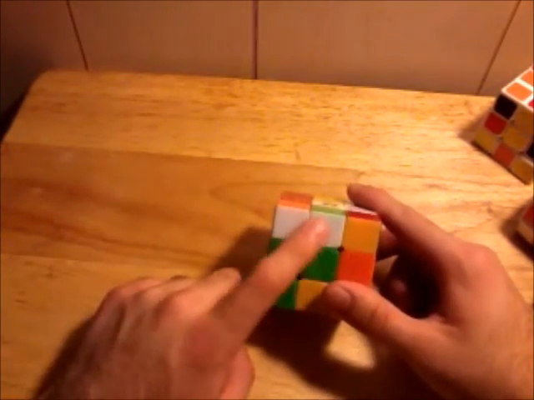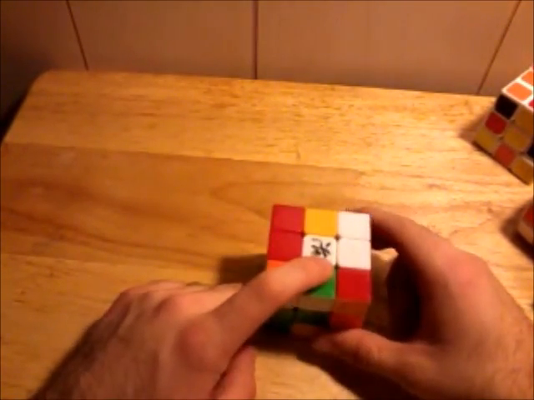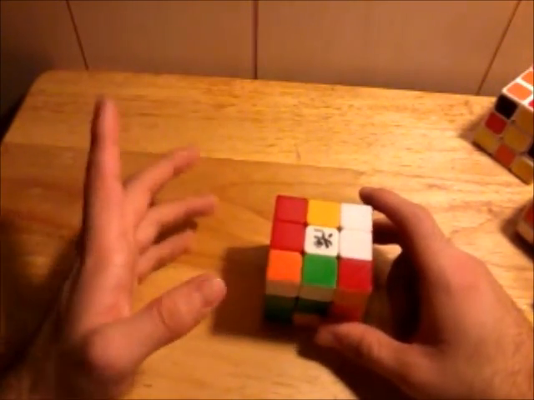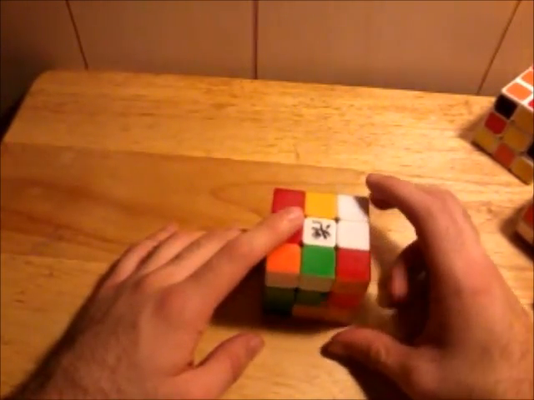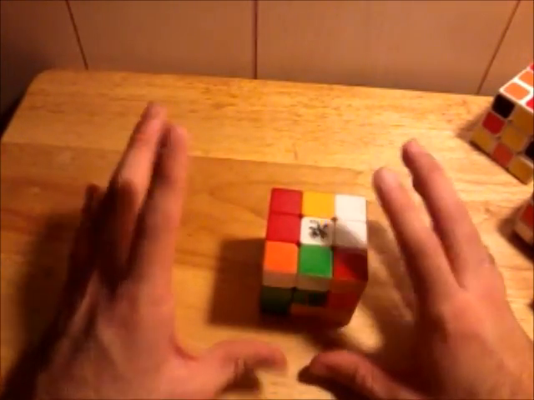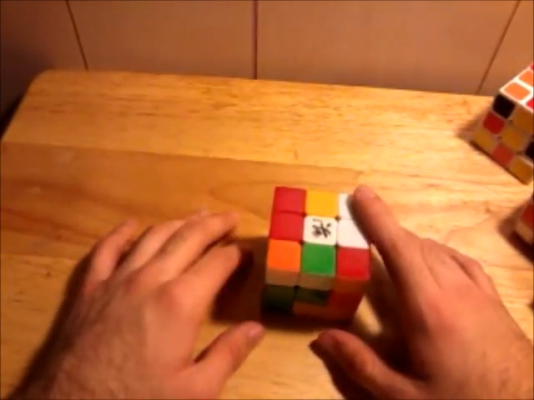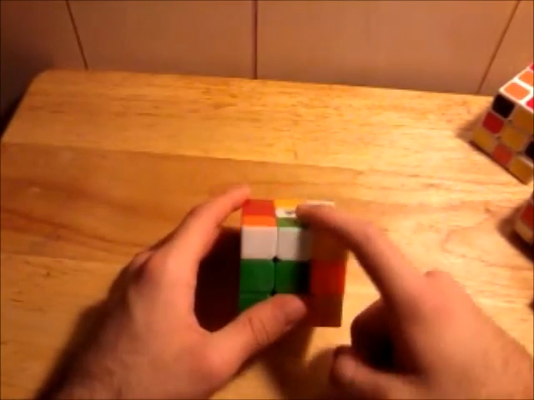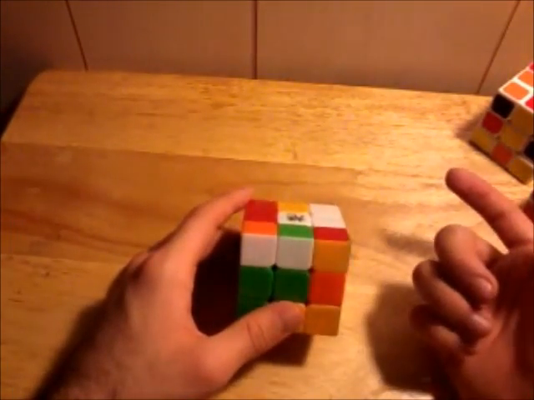So we found this piece here. And in order to get your cross, what I want you to do is first align it with the second color. Don't align it with the white right away, and you'll see why later on. I'll explain that. So what we want to do is align the green with the green. So how do we do that?